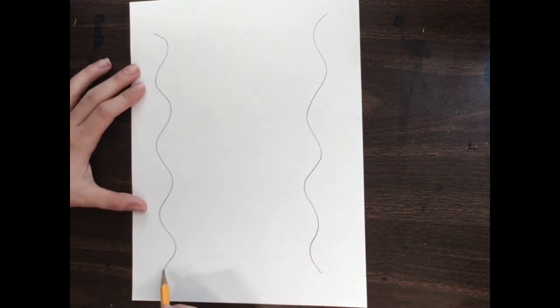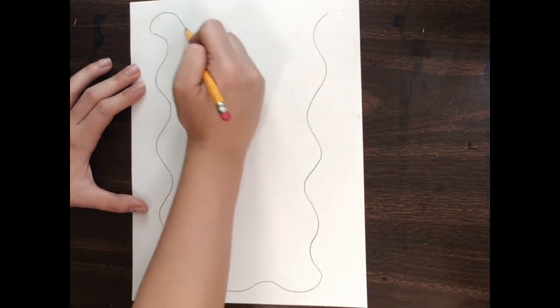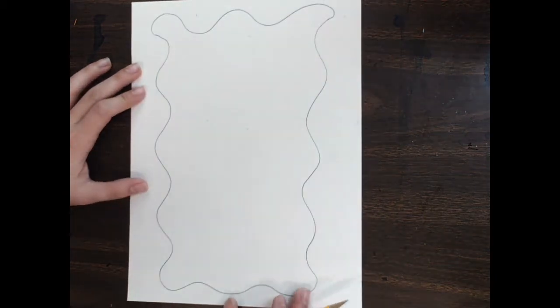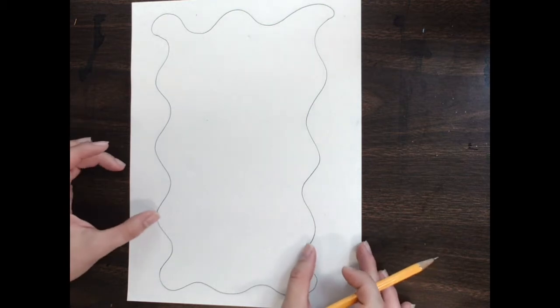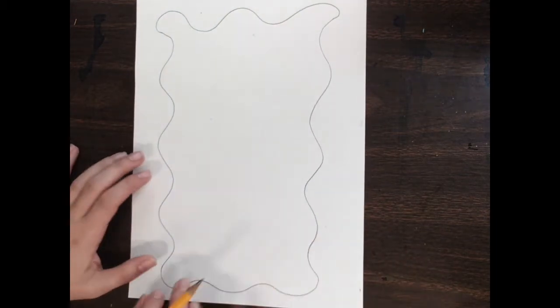Then what I'm going to do is I'm going to hook these around and I'm going to attach the wavy line. So then I come around, wavy line. And I'm going to do the same on the top. Okay. Now I have this really nice organic shape that I can create. And I maybe could have gone a little bit farther, but that's okay. I can also add designs later on in the background.